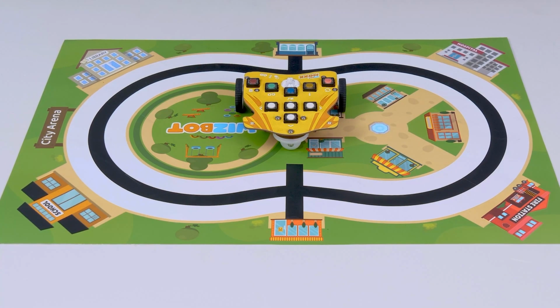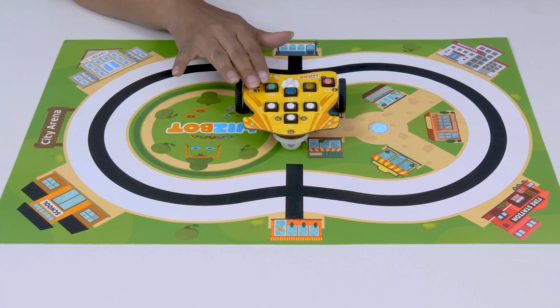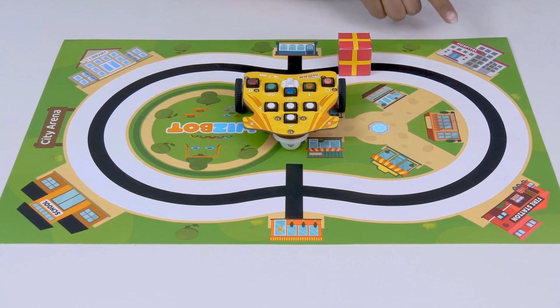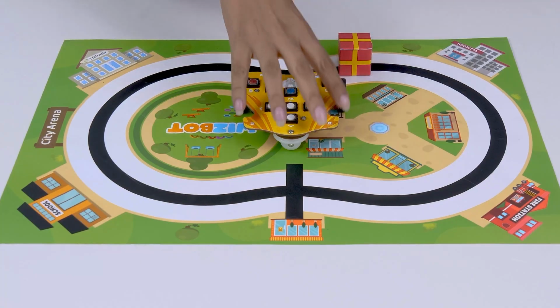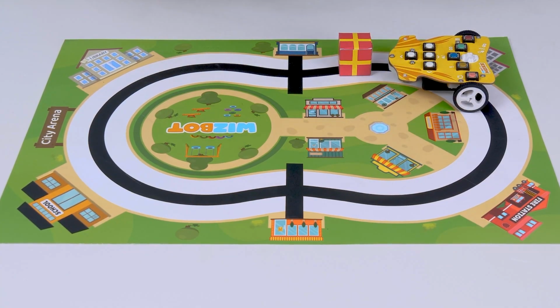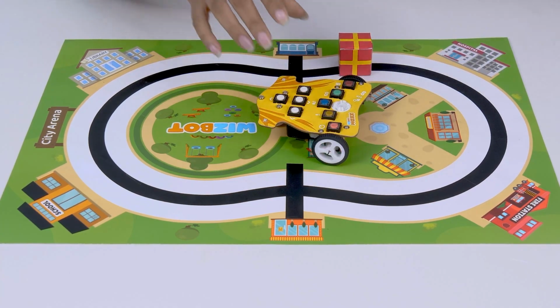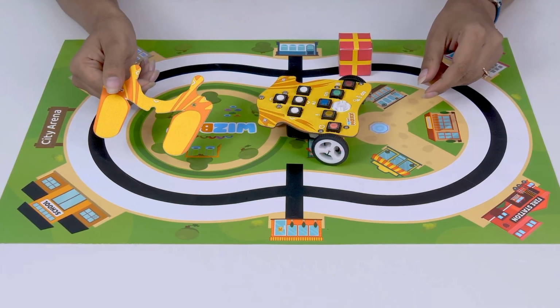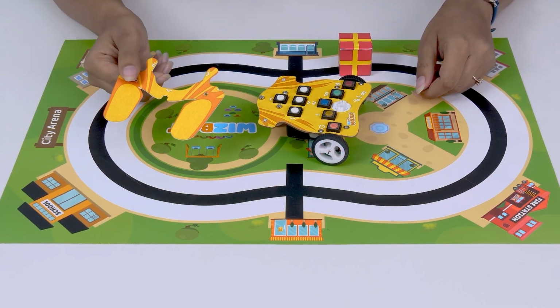So our task is that WizBot must deliver this medicine box to the hospital as they are falling short of it. We will place the WizBot over here. Oh, for this activity, we have to use this claw and attach it to WizBot. Let me show you how to attach it.